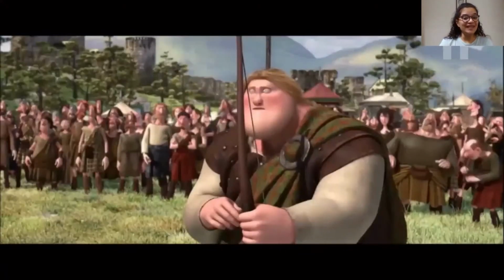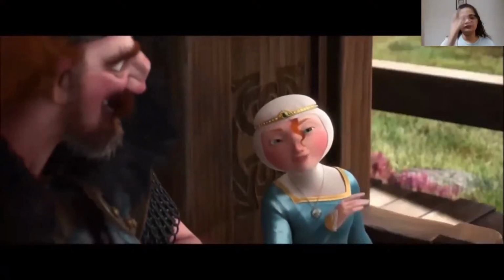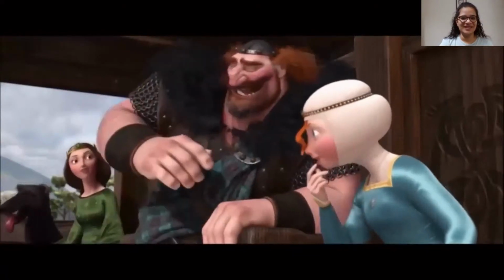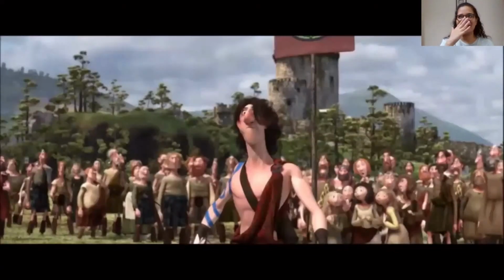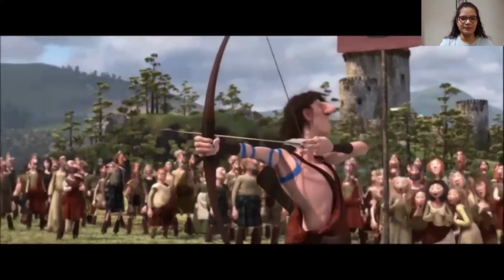Oops, he missed it. I think he wishes he was tossing capers the whole time. The daughter's like, oh my god, he just made a fool out of himself. Second one.